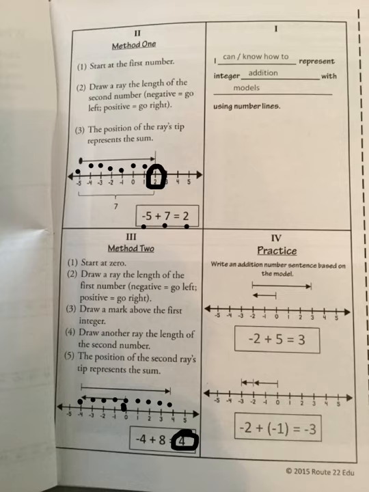Write an addition sentence based on the model. Negative 2, so they went from the 0, stopped at the negative 2, plus 5. So we start here, 1, 2, 3, 4, 5. So my answer is 3. Okay, this time we have the addition of 2 negatives. So we're going to look at negative 2, but then we're adding a negative 1 to that, and that gives us negative 3.